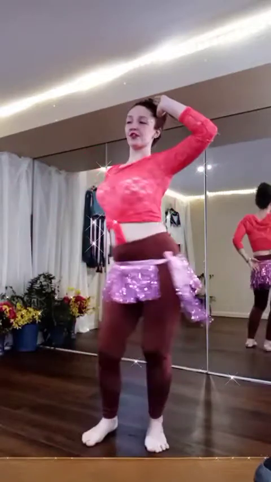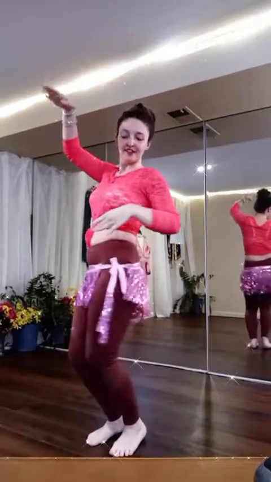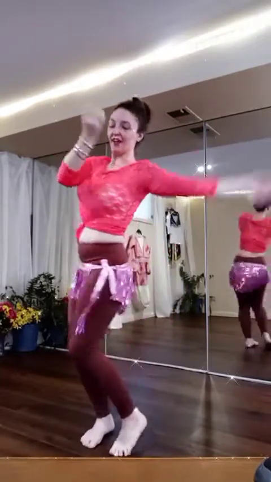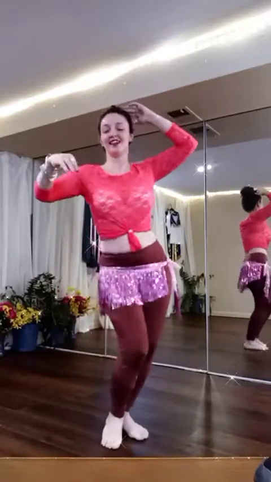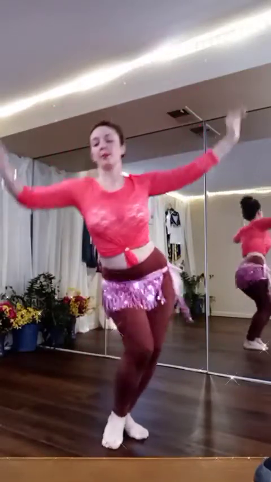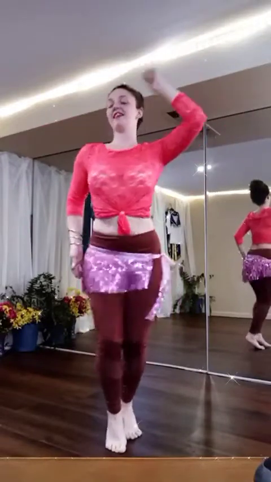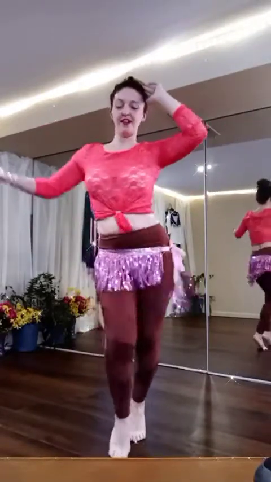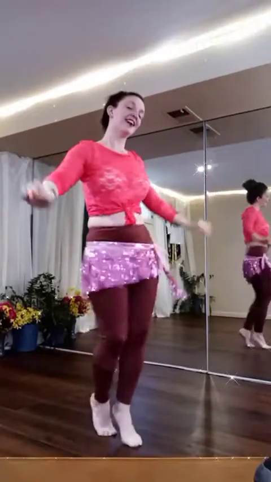Let's add this with the circle. We'll work on one angle and then change angles. Small, small, small, big and slow. Small, small, small, small, change angle, direction. Around yourself.